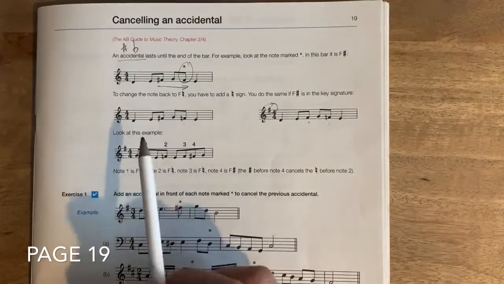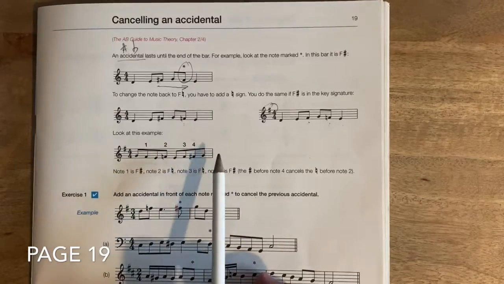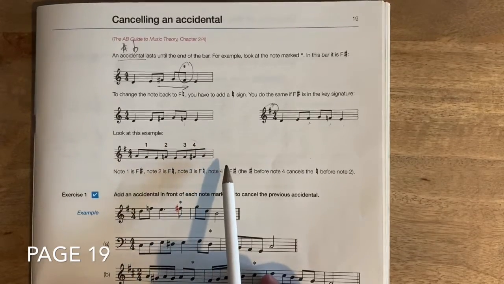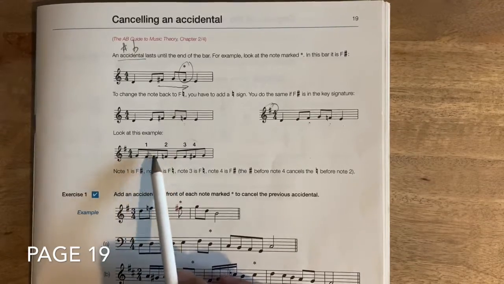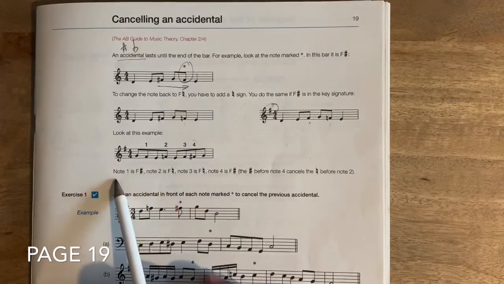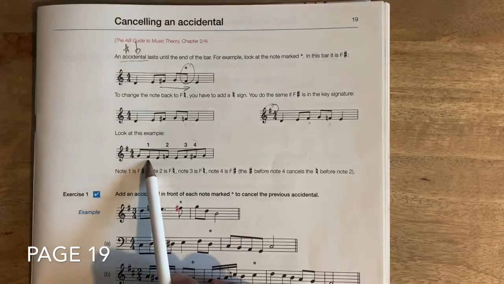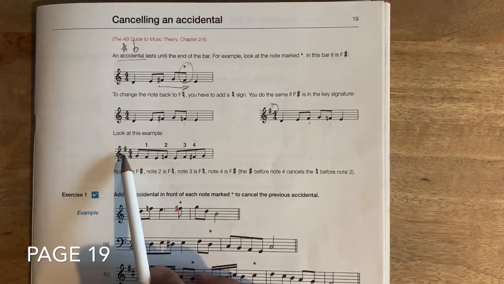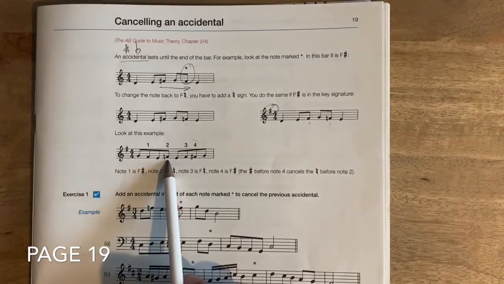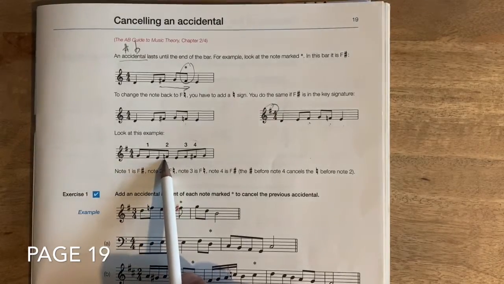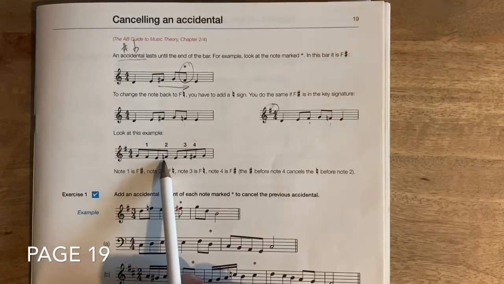So just have a good read of that. This is where it gets a little bit complicated, it's quite hard to understand, so just have a real good read through it. First of all, it says, look at this example. So we've got these notes here, and the numbers correspond to the notes. So it says, note 1 is F sharp, right? We know that's F sharp because there's an F sharp in the key signature. Note 2 is F natural, yeah, it's an F, but it's got the natural sign in front of it, so it's just a normal F, not a sharp, not a flat.